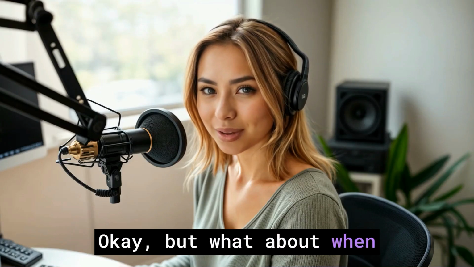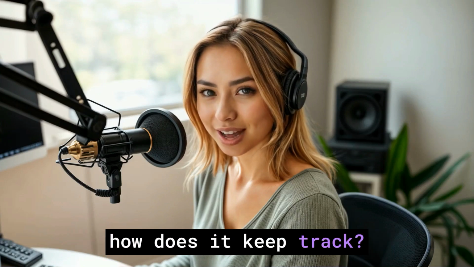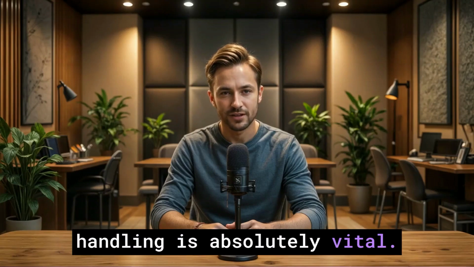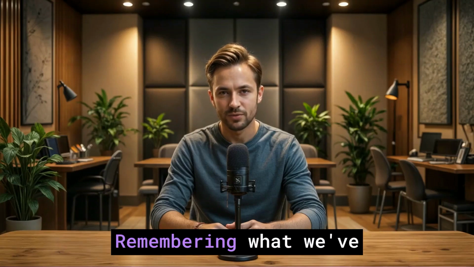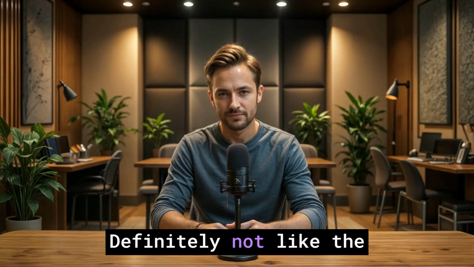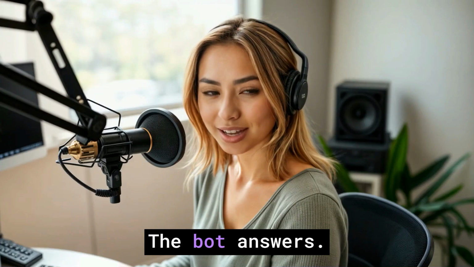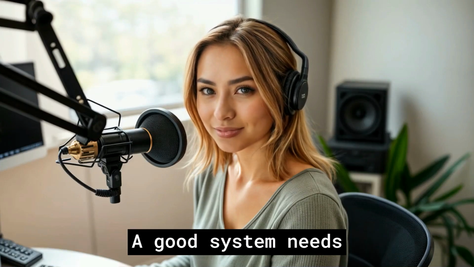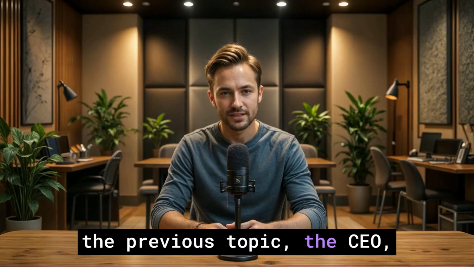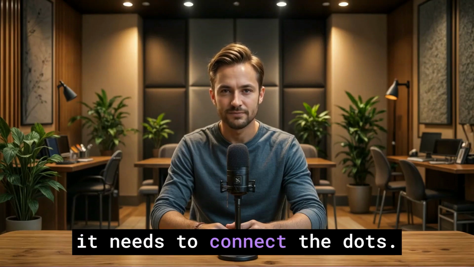Okay, but what about when I'm having more of a back and forth, like a conversation? How does it keep track? Yes. That's where context handling is absolutely vital. It's all about the system remembering what we've already talked about. You wouldn't want to repeat yourself every single time, right? Definitely not. Like the example in the piece, I ask, who is the CEO of Tesla? The bot answers. Then I ask, what about SpaceX? Right. A good system needs to understand that what about connects back to the previous topic, the CEO, and that you're now asking about a different entity, SpaceX. It needs to connect the dots.